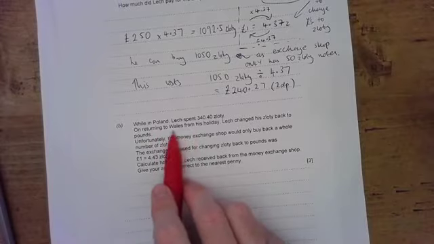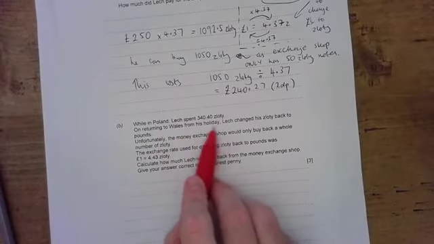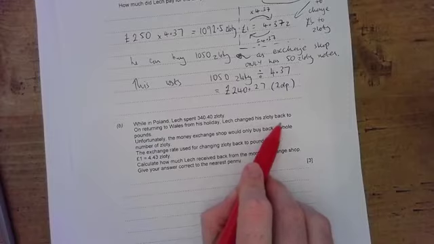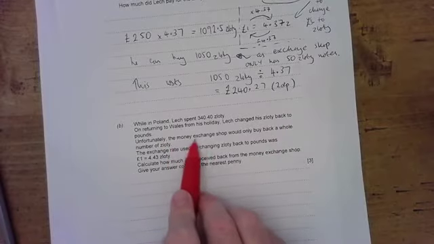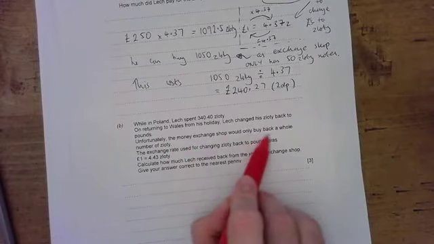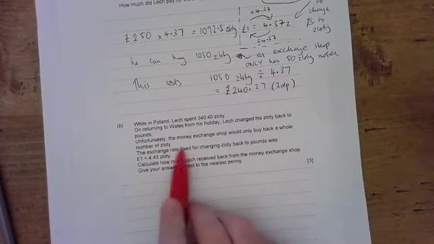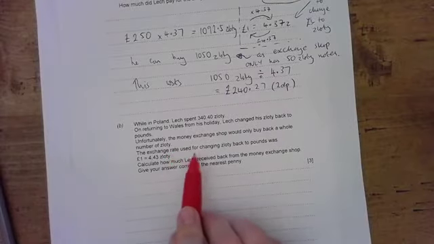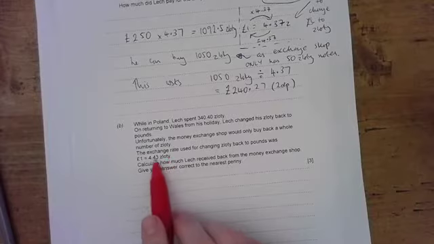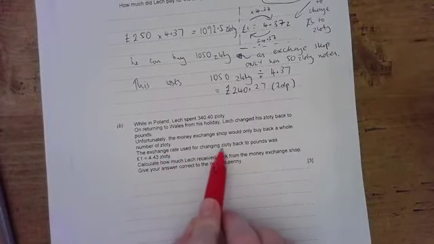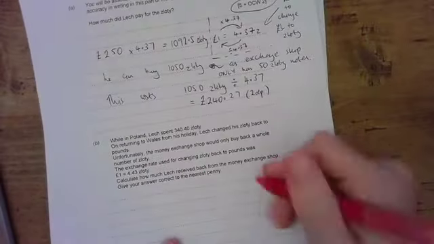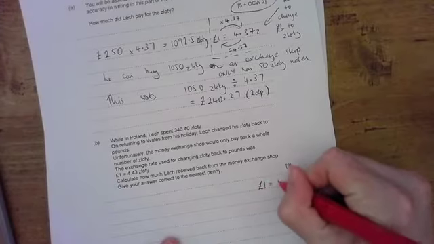Okay, so while in Poland, he spends 340.40 zloty. On returning to Wales from his holiday, he wants to change the zloty back. Unfortunately, the exchange shop would only buy back a whole number of zloty. Okay, so they can only buy whole ones, not pennies or coins or anything like that. The exchange rate used to change zloty back to pounds was £1 equals 4.43. So I'm going to write that again.